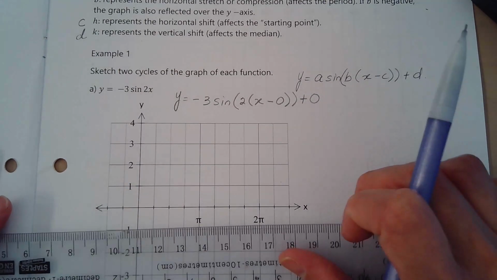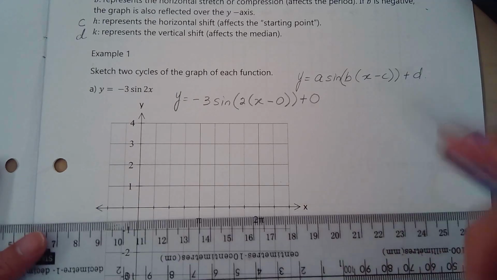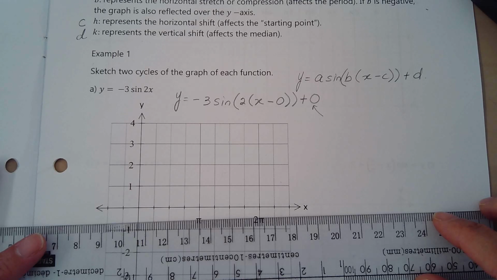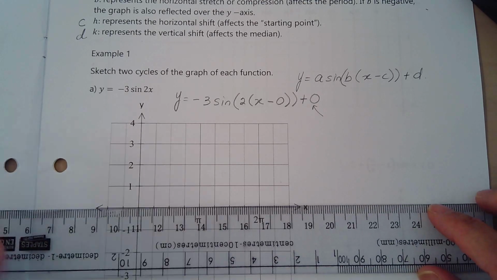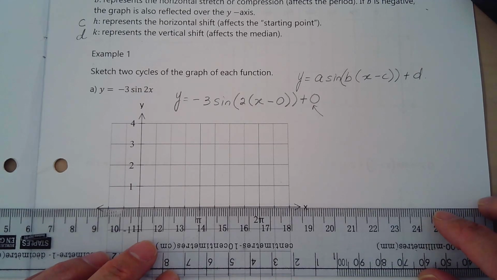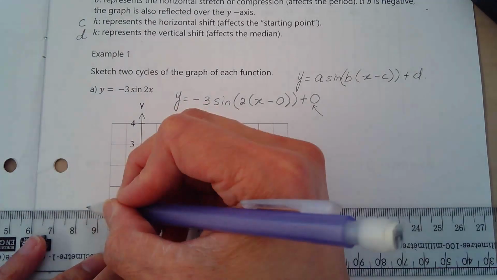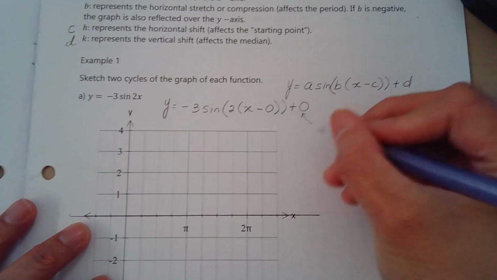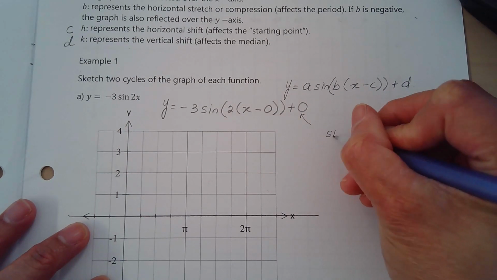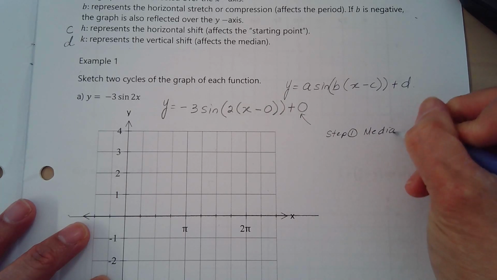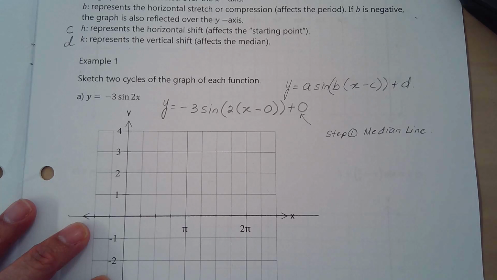So the first thing is to start off with the D. The D says it's at 0, so our median line is starting at 0. Median line starts at 0. So step 1: median line. So draw your median line.